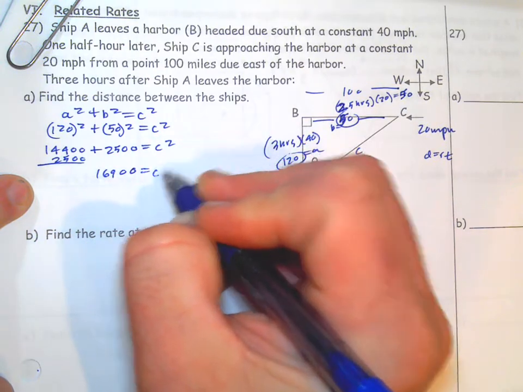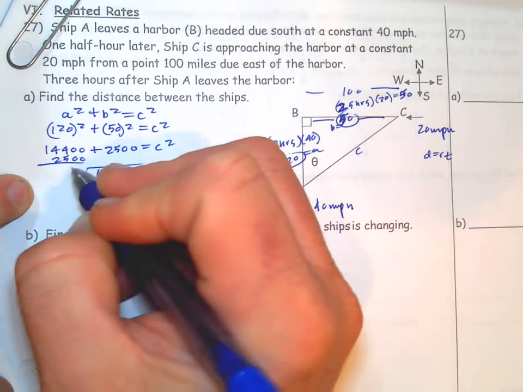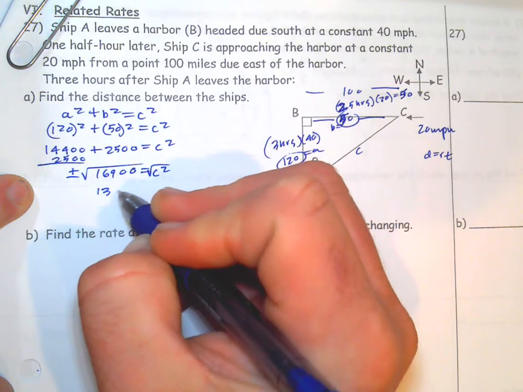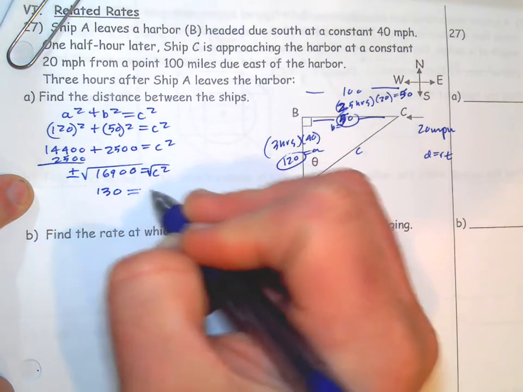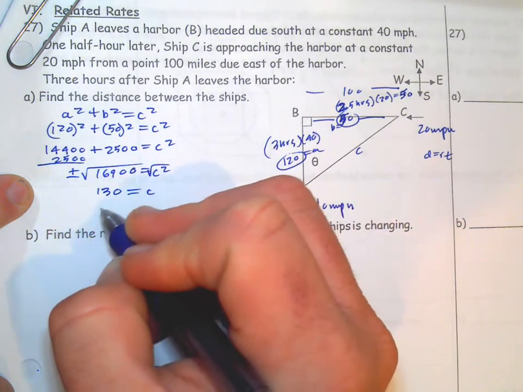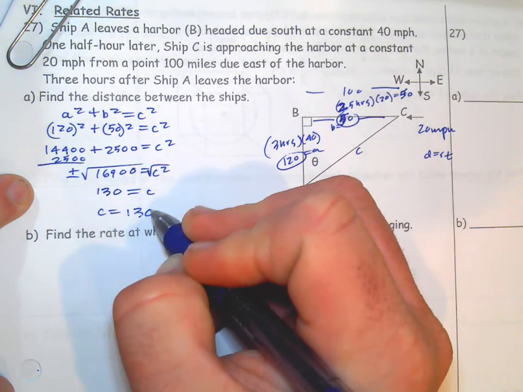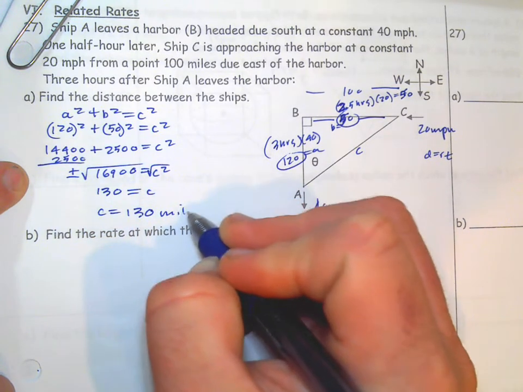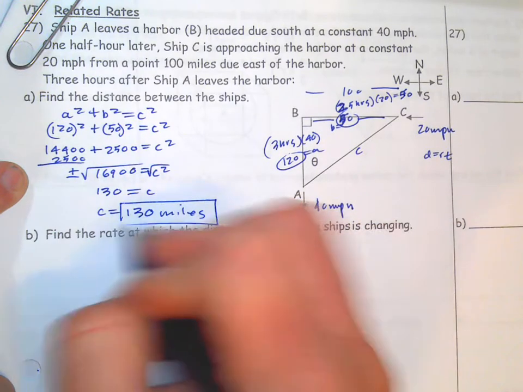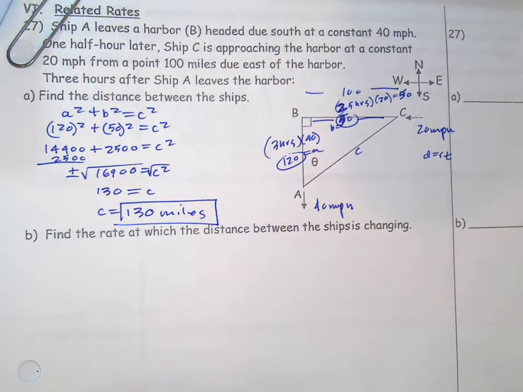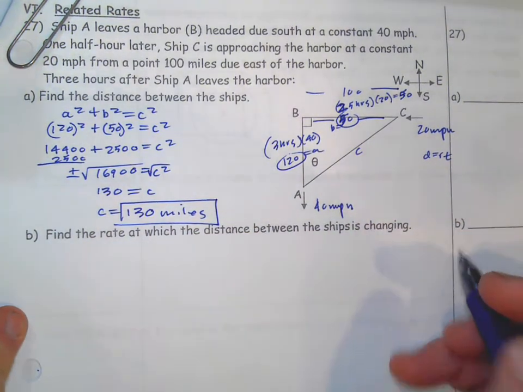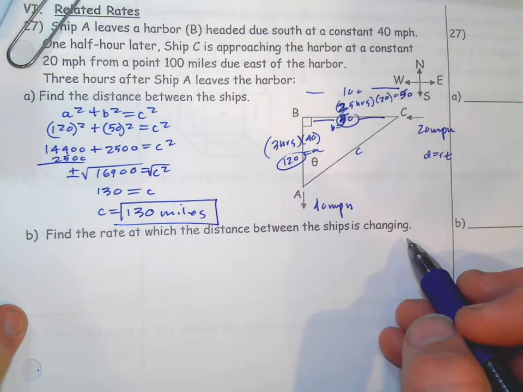961. Take the square root of both sides, plus or minus is going to be 13 with a 0 on it. And go with the positive. So C equals 130. The units, need units, are miles. That's the distance between the ships at that point. No calculus yet. Find the rate at which the distance between the ships is changing.